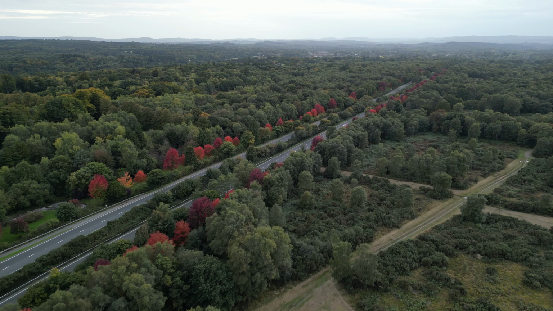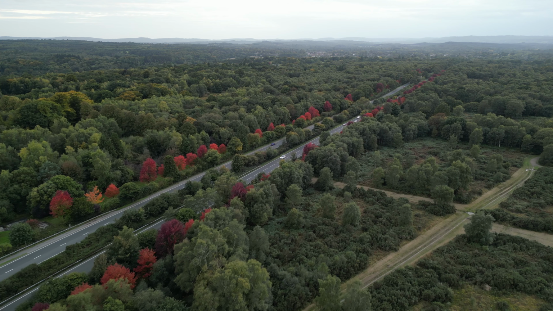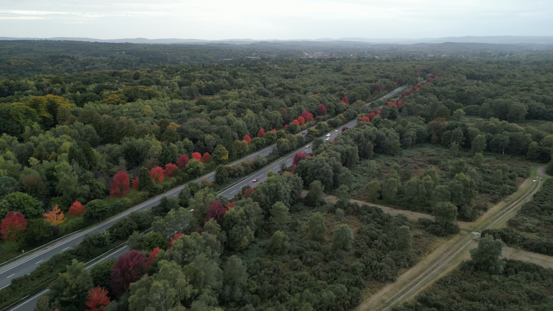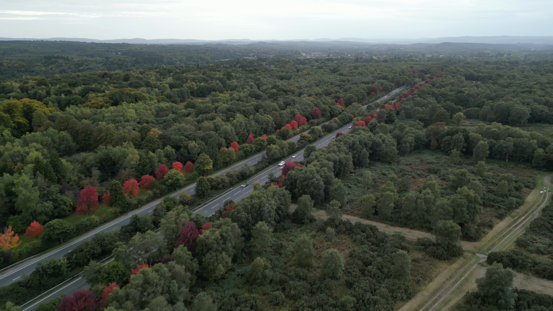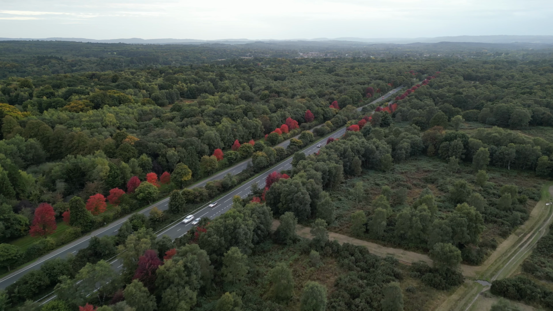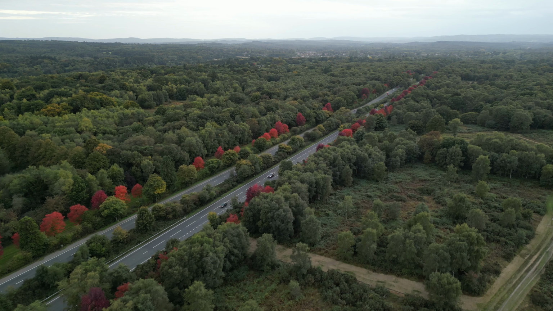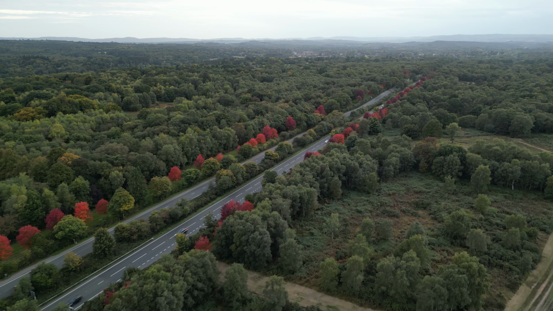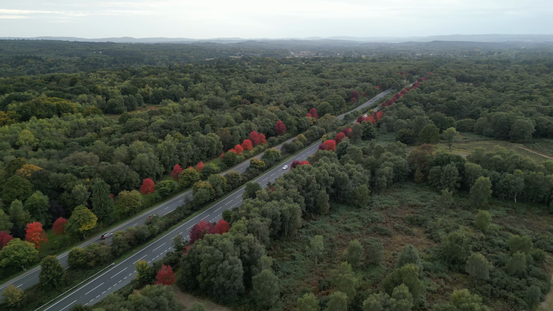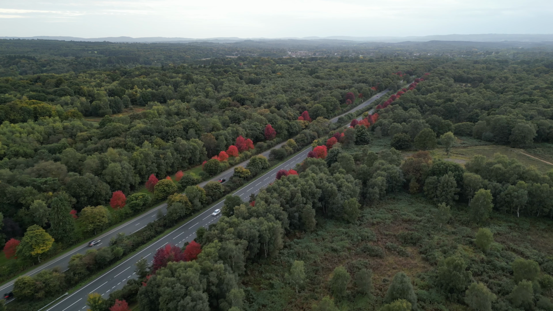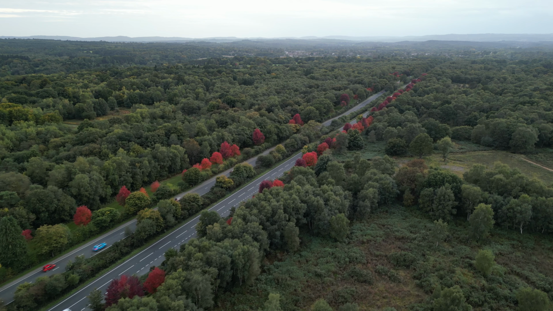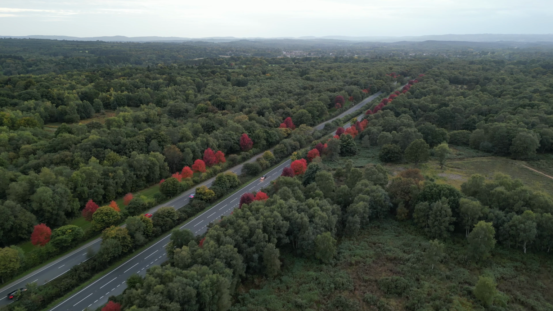I drive past this location every day pretty much, and there's an amazing avenue of liquid amber maples on either side of the road. They were planted to commemorate the Canadian servicemen of World War I and World War II. There were lots of Canadians stationed in the area, and these were to commemorate them. So I generally don't fly above roads, and certainly this is probably the busiest road I've flown over.